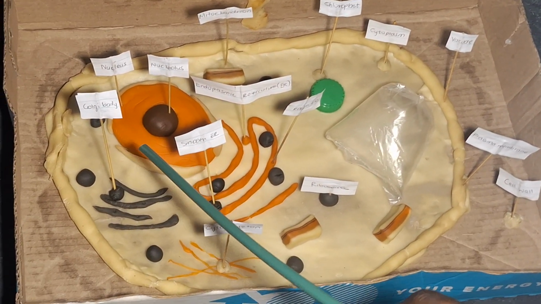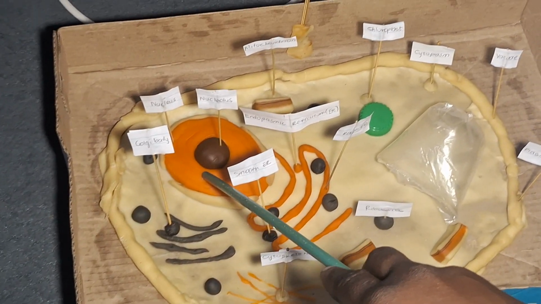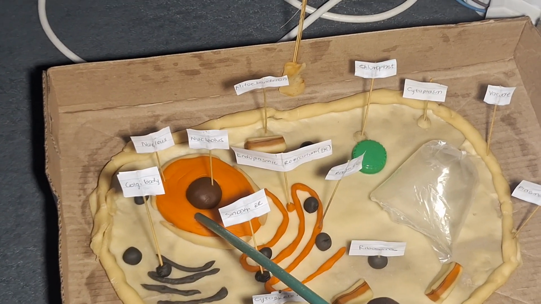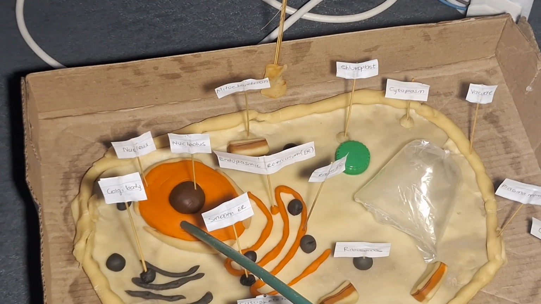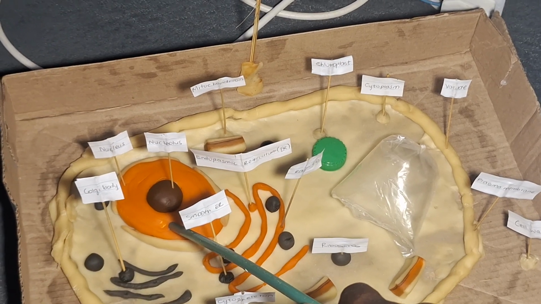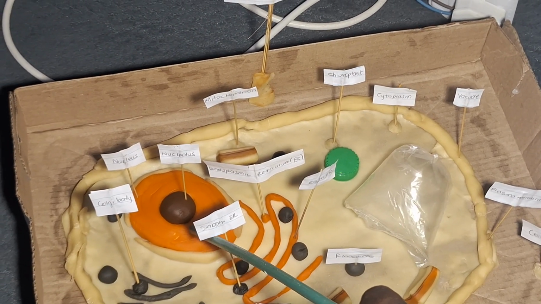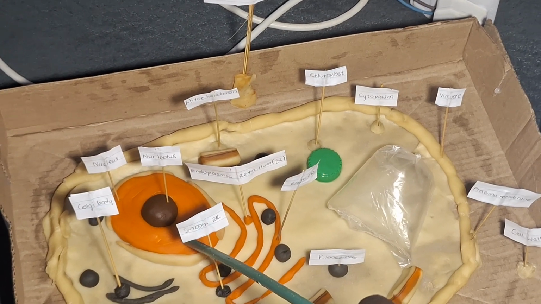For example, now we are having a nucleus. This is a nucleus. A nucleus stores the genetic information that is packed in the DNA. In the nucleus, there is a replication and a duplication of DNA and the transcription of RNA.